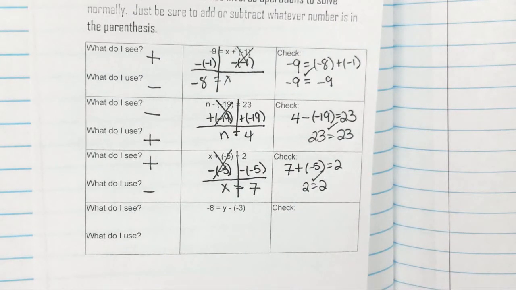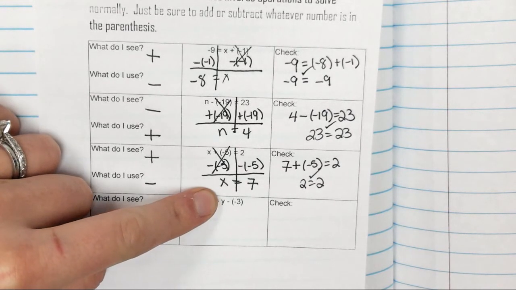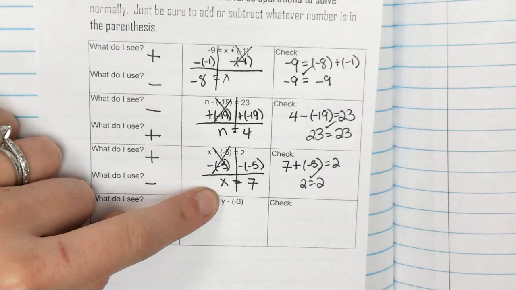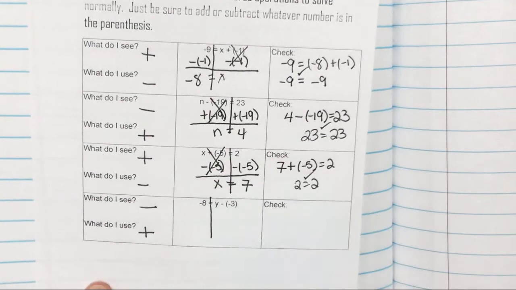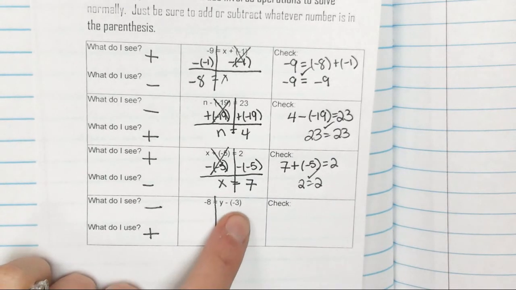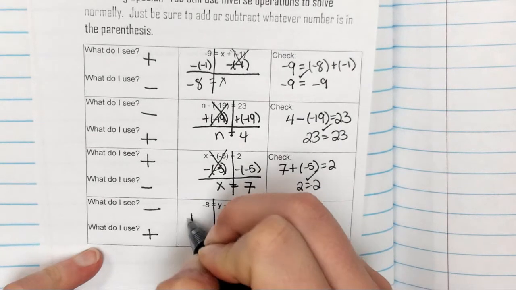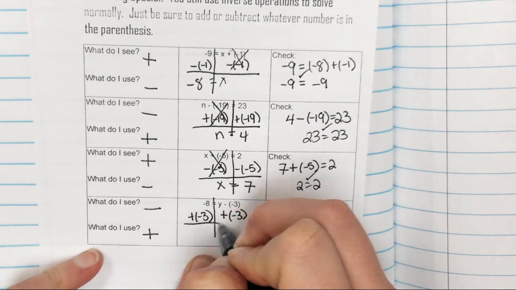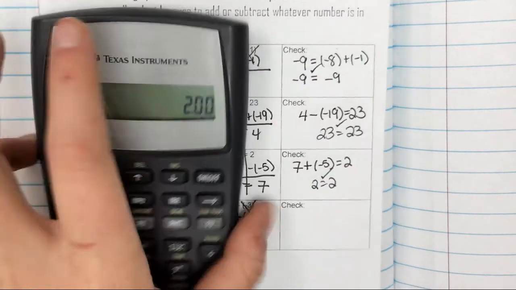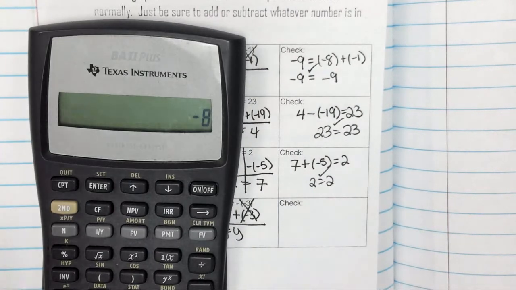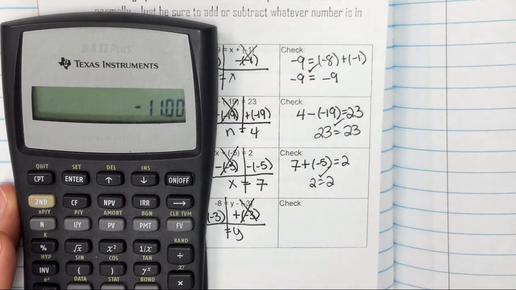Last example, I'm focused on the right-hand side because that's where my variable is. So I have y minus negative 3. I see subtraction, so I'm going to use addition. Draw the line down the middle. So minus a negative 3 means I'm going to add a negative 3 to both sides. These two cancel, and I have y equals negative 8 plus negative 3, and it gives me negative 11.